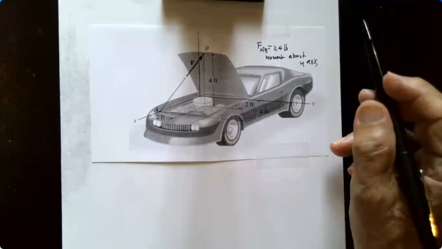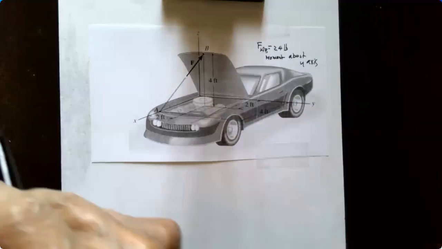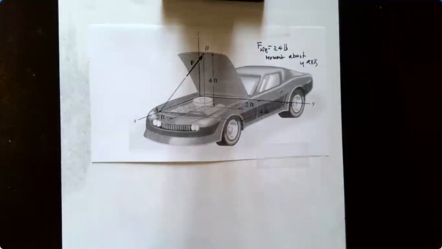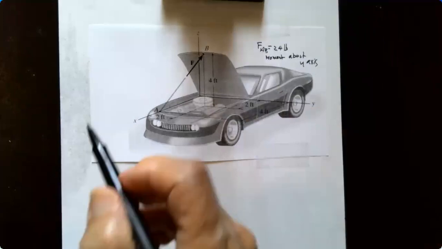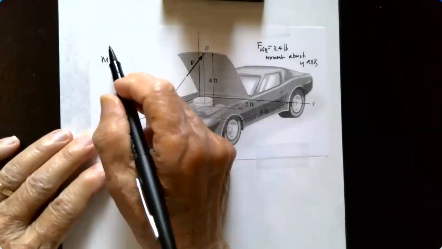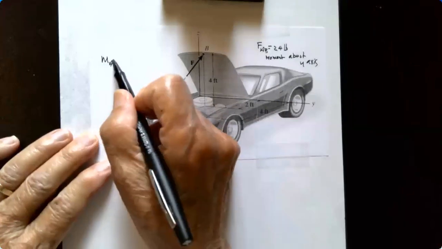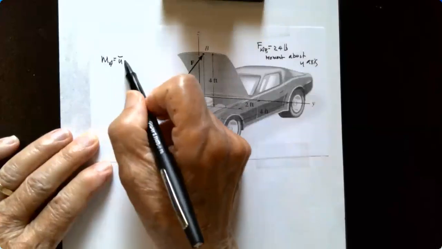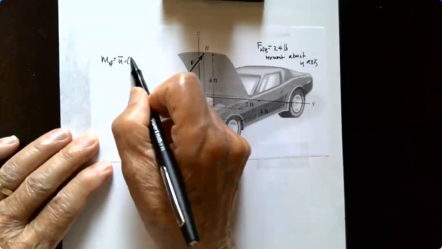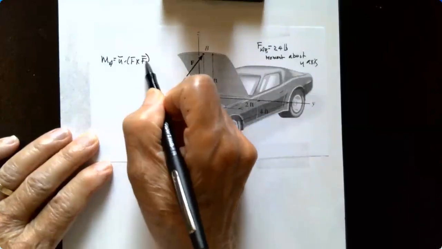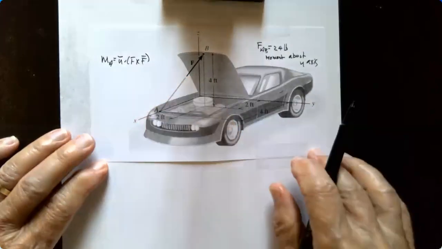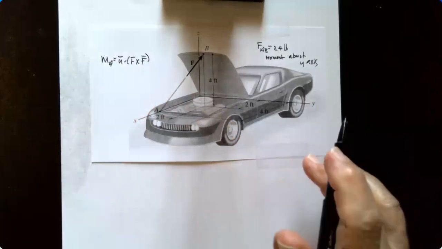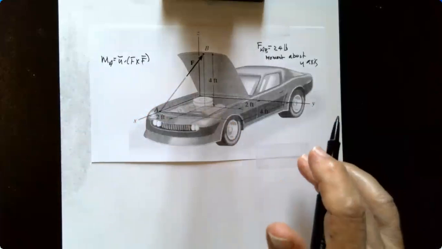So what we need to do is go back to the problem that we just took a look at, that says we want to use that 3x3. The moment then about any particular point that we're looking at is going to be equal to the unit vector dot product with the R cross F. And if you notice, the F is obviously a Cartesian vector. So the first thing we need to do is find the Cartesian vector F.